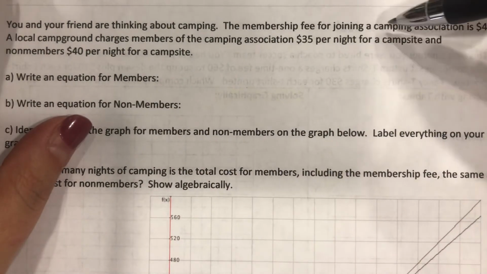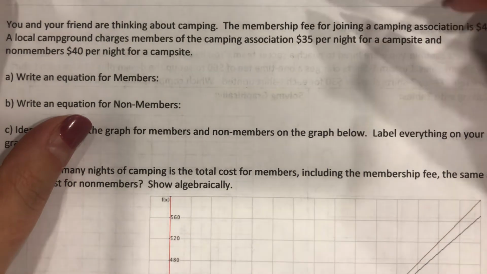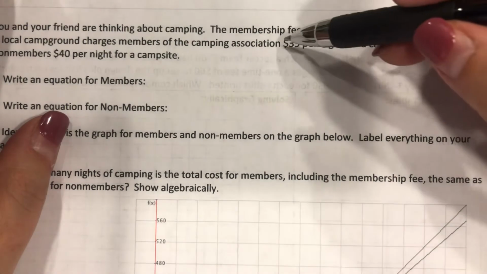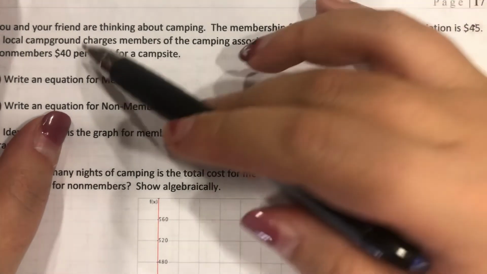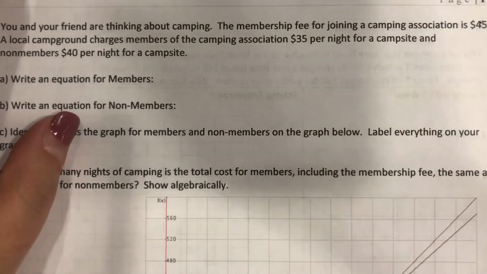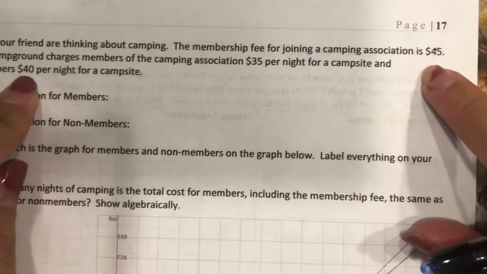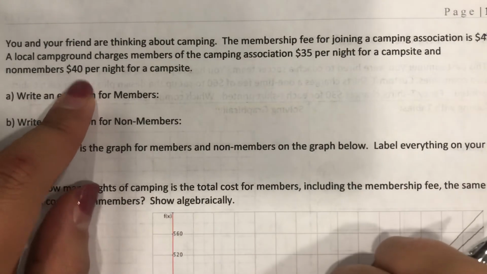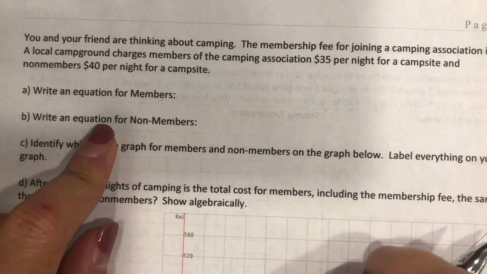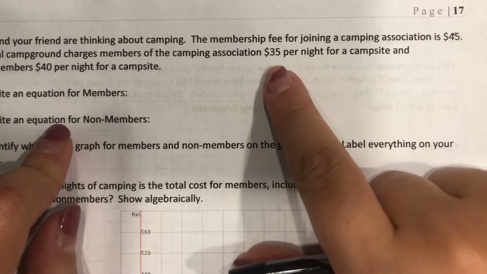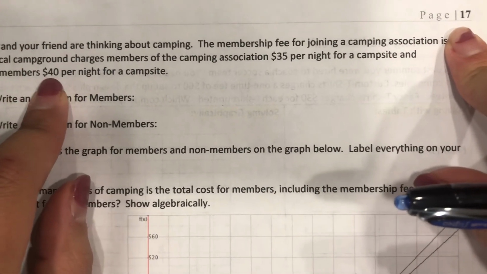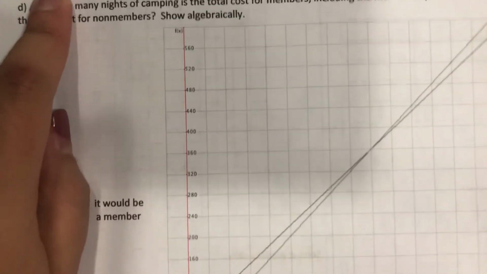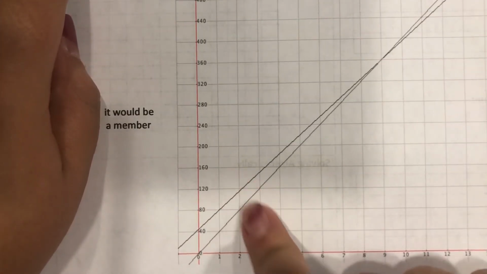So if you are a member, well, you can join by paying $45. If you did pay this, then you only pay $35 per night. If you didn't pay it, then I have to pay $40 per night. So again, pay the $45 and it's only $35 per night. If you don't pay it, then it's $40 per night. Come up with the two equations. So keep in mind, $45, you pay $35. If you don't pay this, then it's only $40 for every night. Just like before, identify which one is member and non-member.